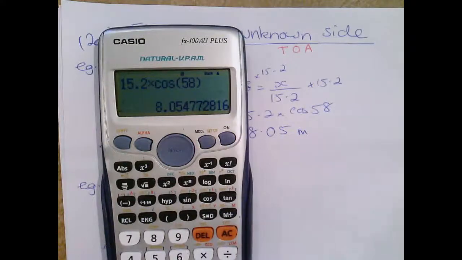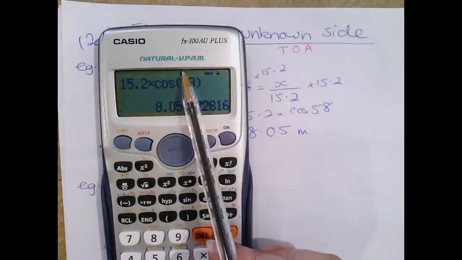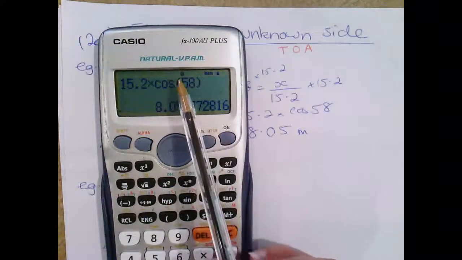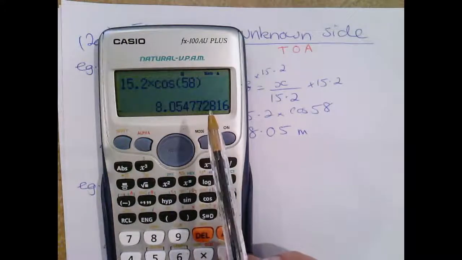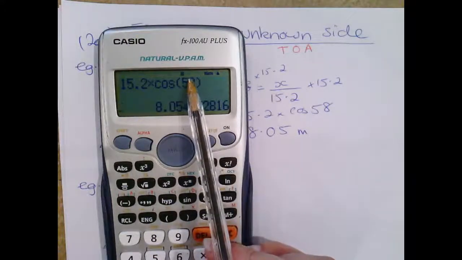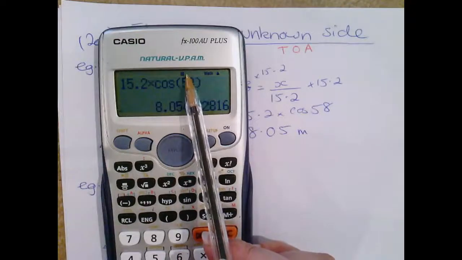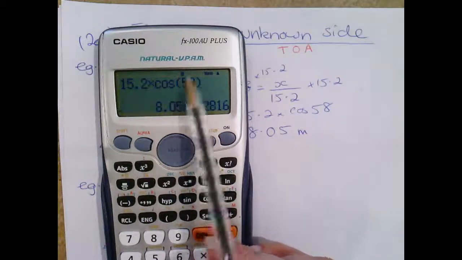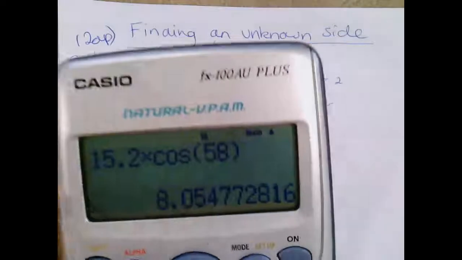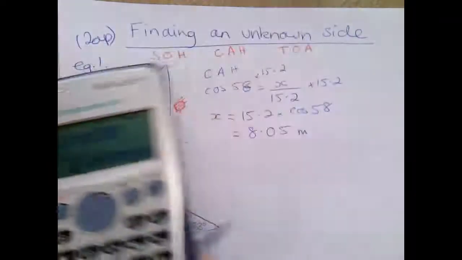Now, also make sure that when you're doing this, your calculator is in degrees mode. It usually is, unless you've been doing any statistics or if there's an R there, that's bad. You want to have it in degrees mode at this level so you can see there's a degrees mode there.